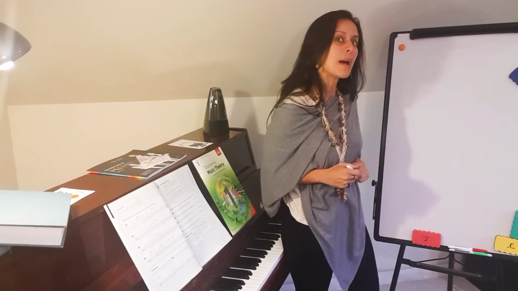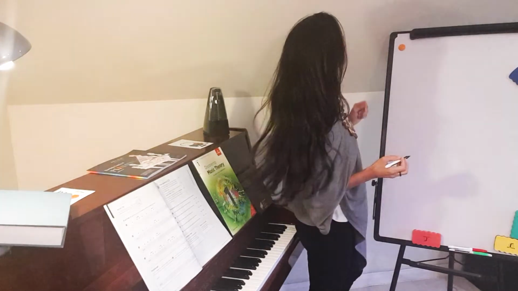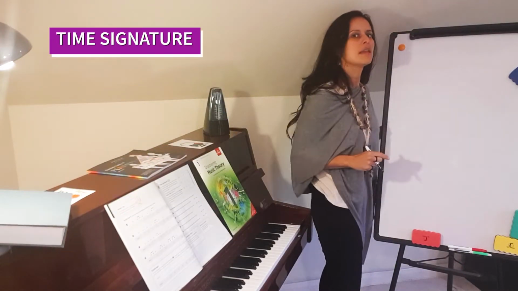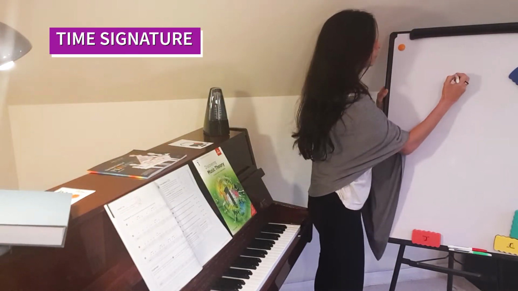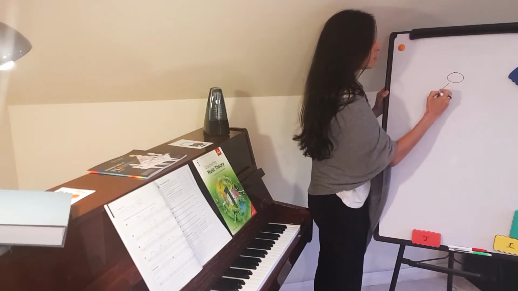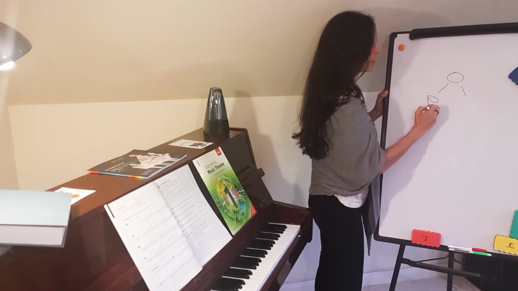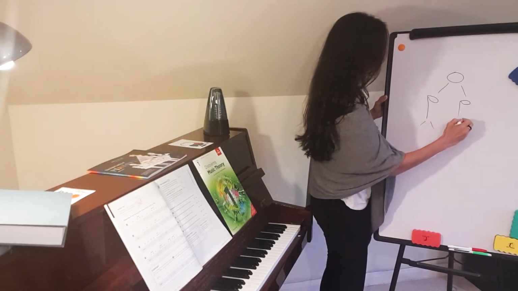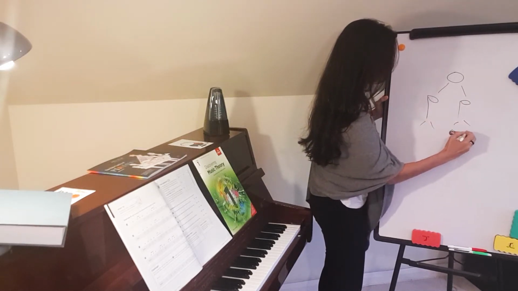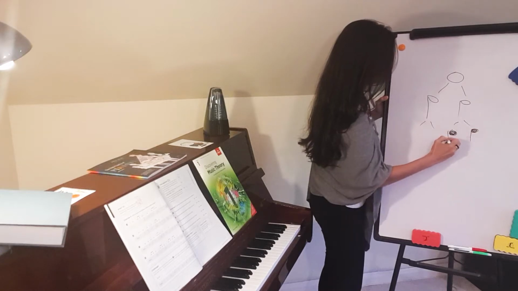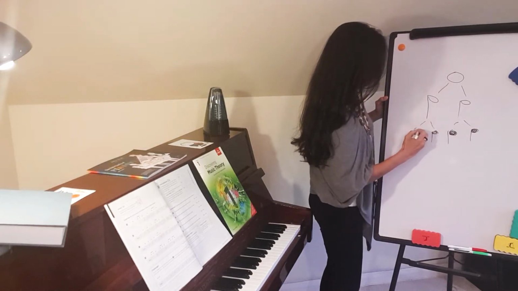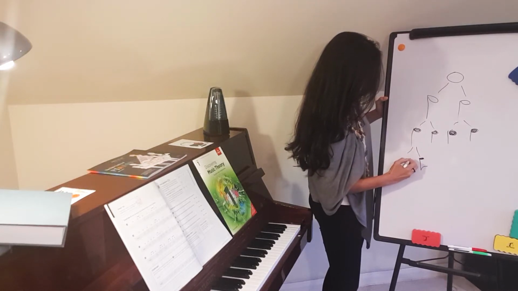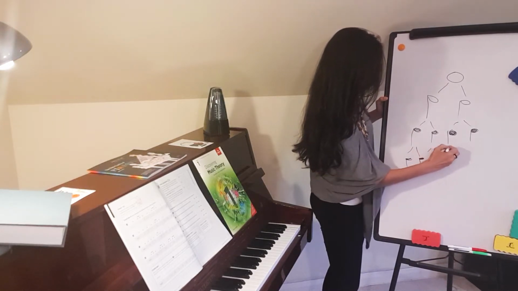Let's talk today about time signatures. To be able to talk about time signatures, we're going to talk again about time values. So, let's do the semibreve. Divided in two gives us two minims. When you divide it, gives us two four. Each minim gives us two crotchets. And if you divide a crotchet in two equal parts, gives us two quavers.